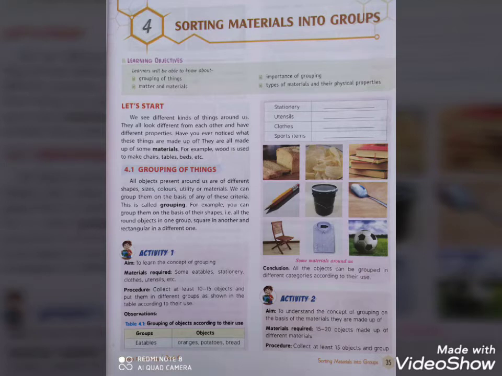So let's start. Before moving forward, it's very important to understand what objects are, what materials are, and how they are different from one another. First, let's see what objects are. An object is a thing that is made up of one or more materials, like table, chairs, toys, shoes, clothes and pen. These are examples of objects.